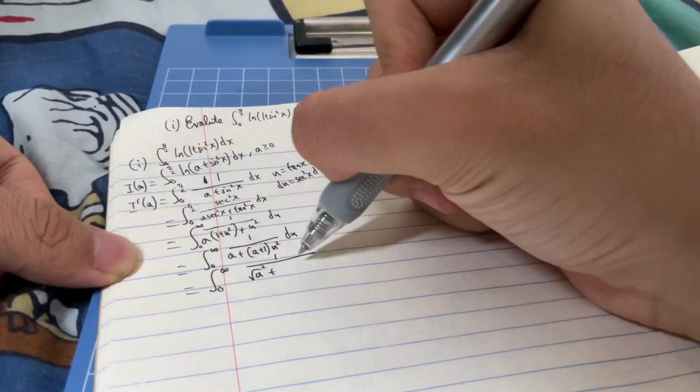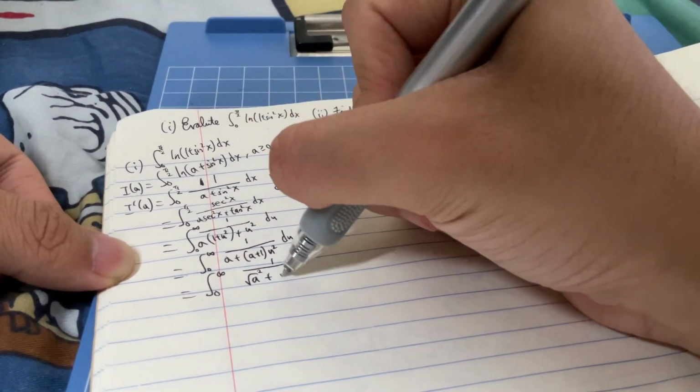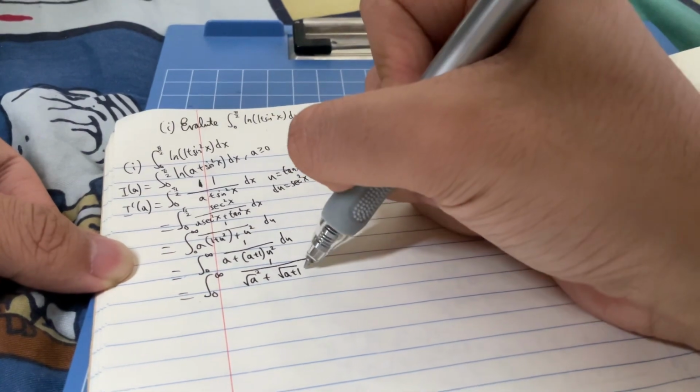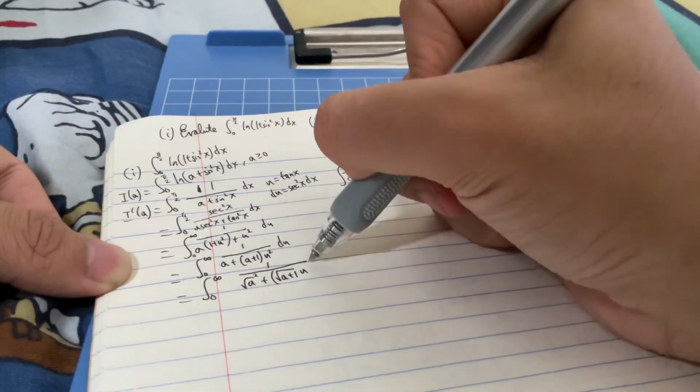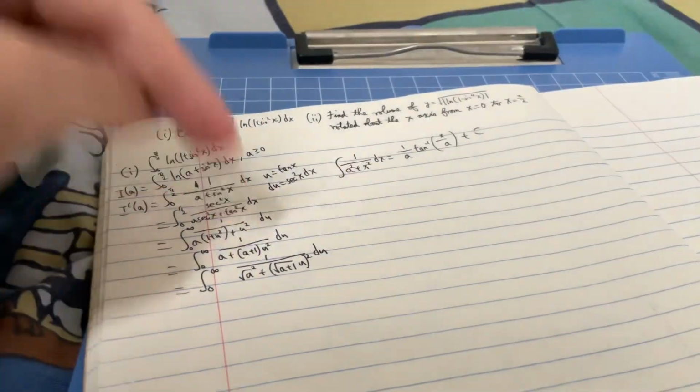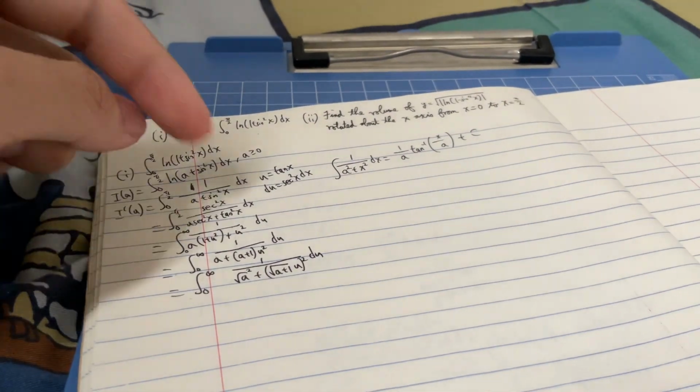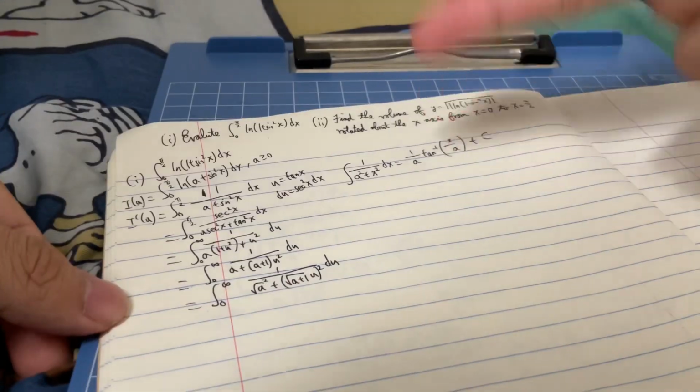So we can write this as square root of a plus 1 times u, and then put the square outside. You get the original back, right? So we can apply this formula right now.